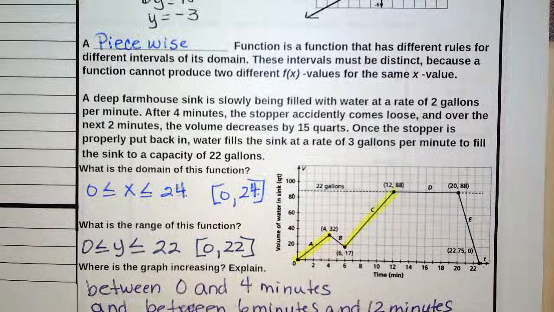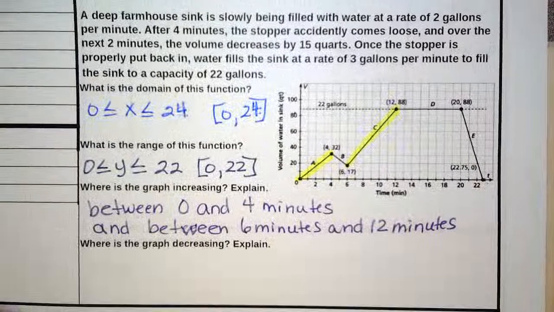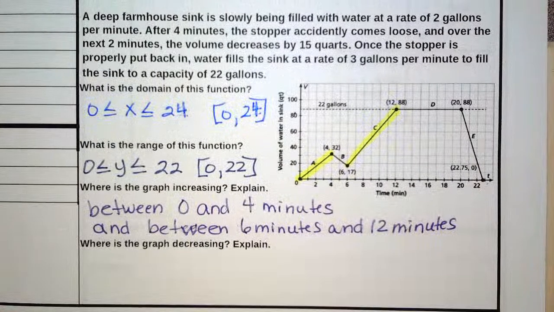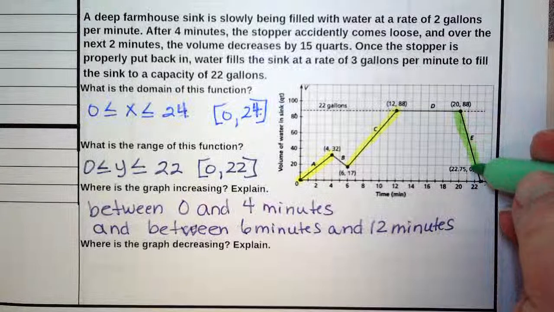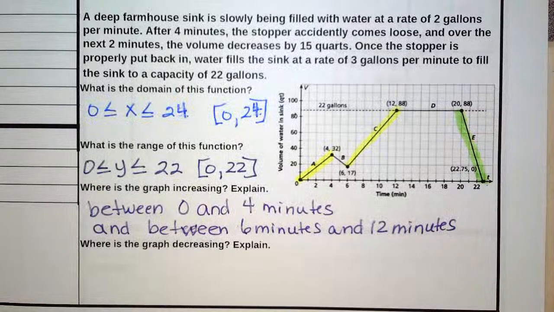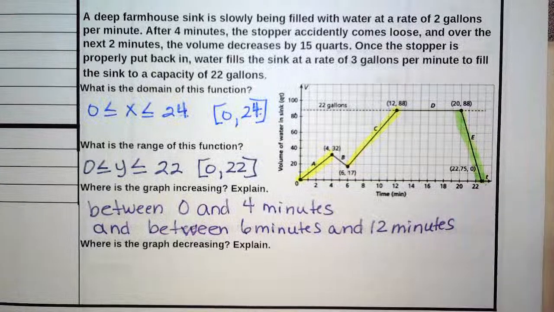Okay, what about decreasing? If we're looking at where is it decreasing? Well, it's decreasing clear over at this edge, between 20 and 24 minutes.